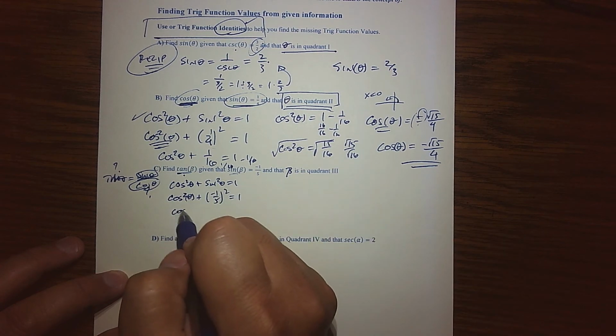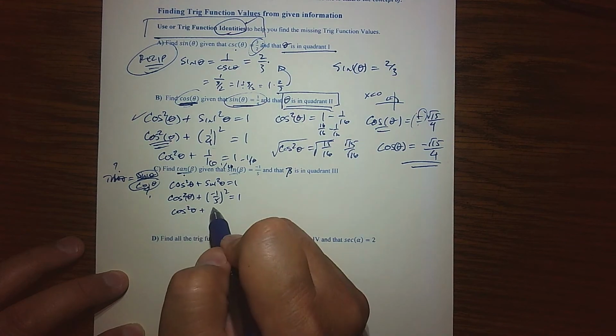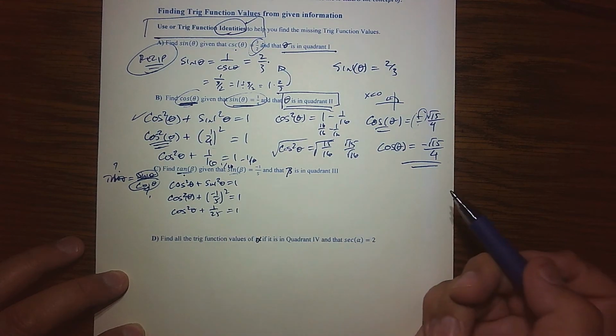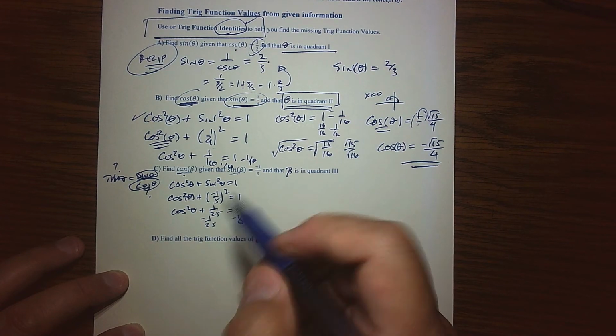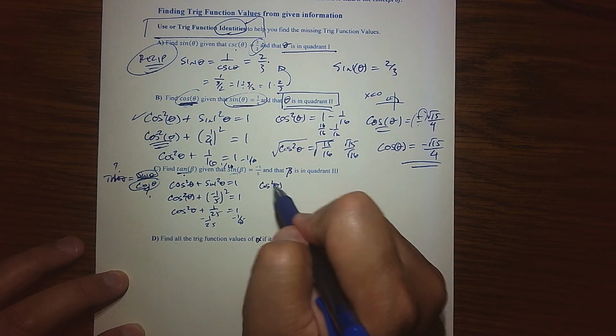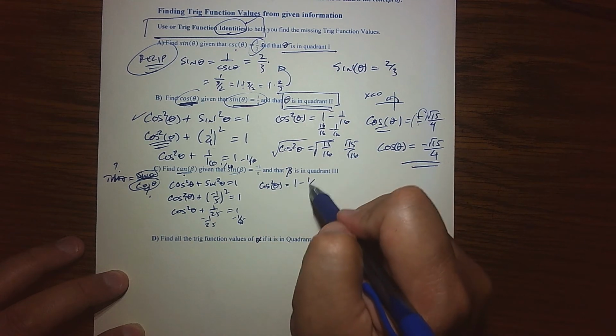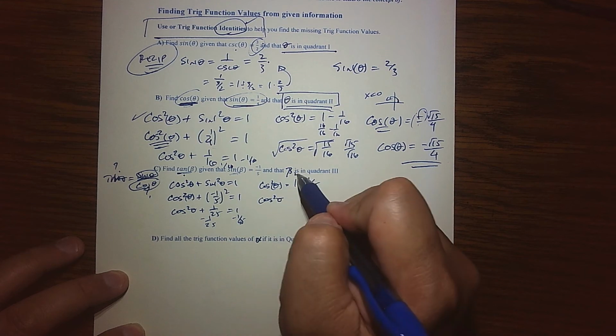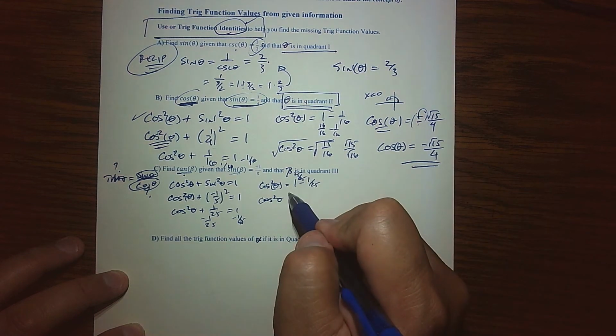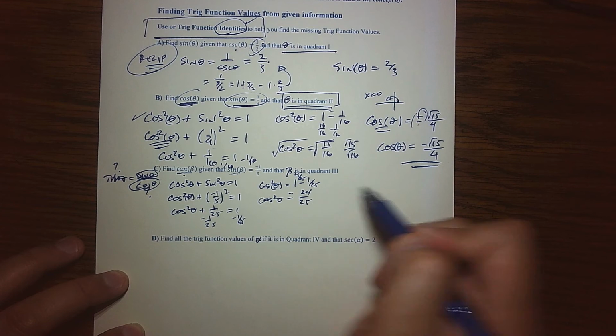So this gives us cosine squared theta plus 1/25 equals 1. Subtracting 1/25 from both sides, we get that cosine squared theta is equal to 1 minus 1 over 25, which means cosine squared theta, this is 25 over 25, equals 24 over 25.